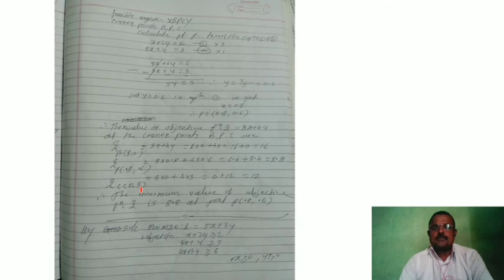Next corner point, which is point C. Therefore, the value of the objective function Z at point C, see which point C is, (0, 3). Therefore 8x plus 4y, 8 into 0 in place of x plus 4 into 3 in place of y, that is 0 plus 12 is 12, right? The objective function Z has value 12 at point C (0, 3).